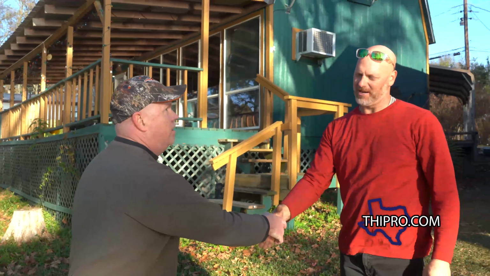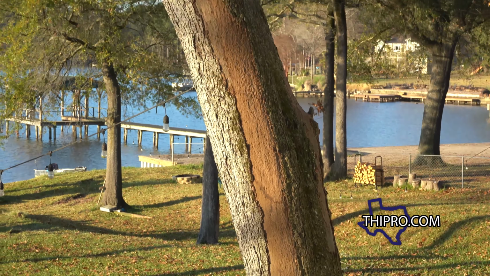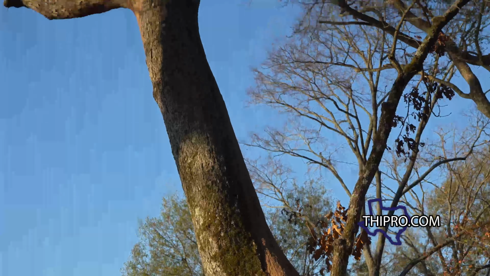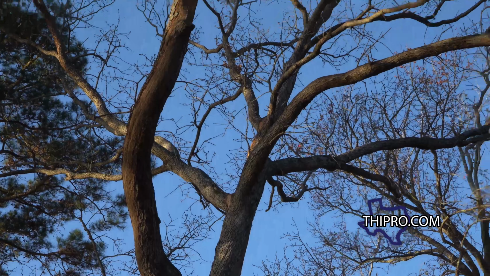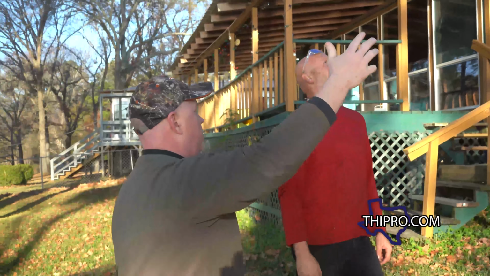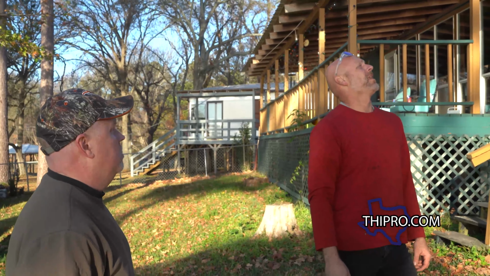Zach, how you doing? Hey Brian, I'm doing great. So we got a little problem here with this tree. It's already dropping branches on the house. So I want your opinion on what we need to do with this thing, because the thing I fear is that you take it down, it falls on the house. So what can you guys do? It looks like there's a lot of branches over the house.